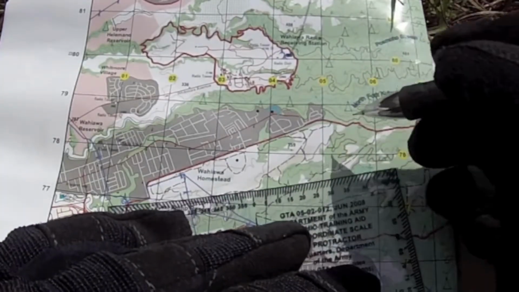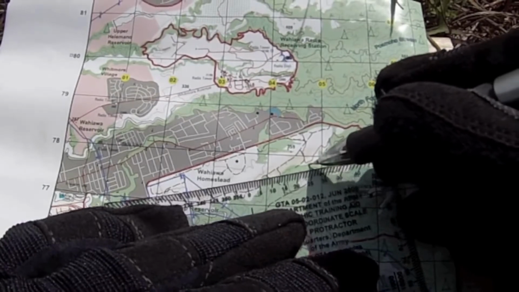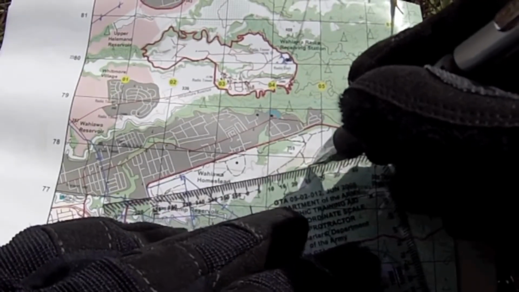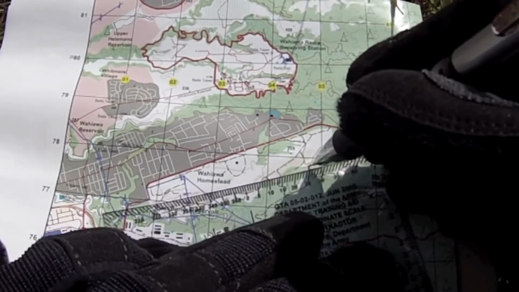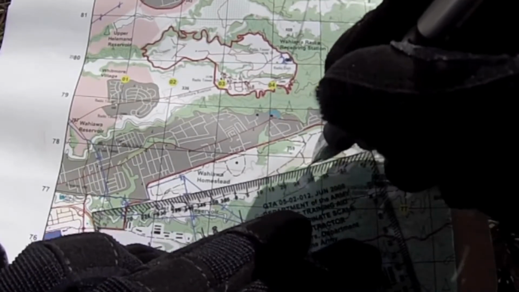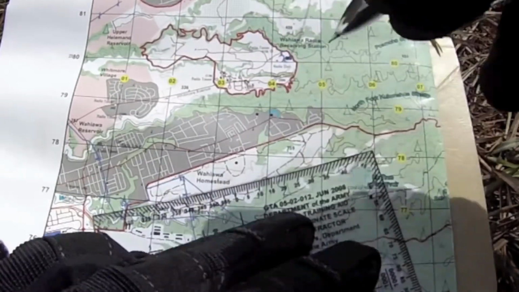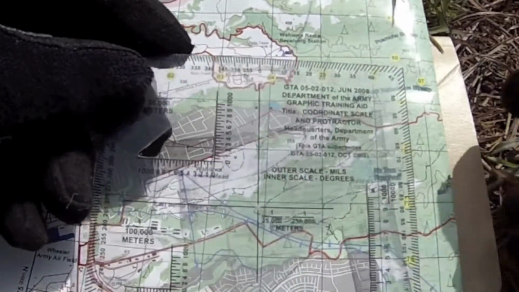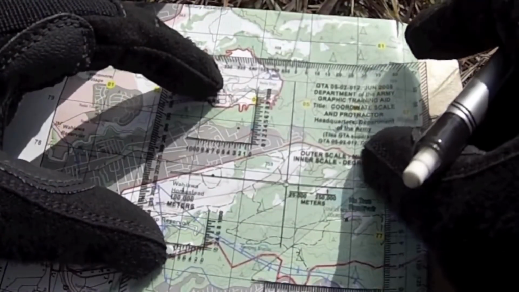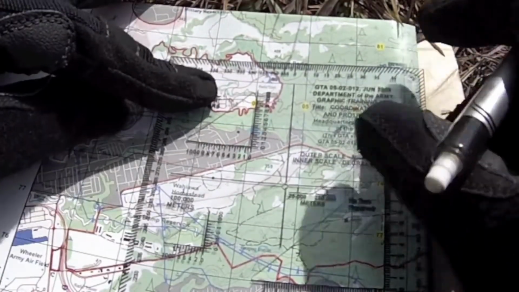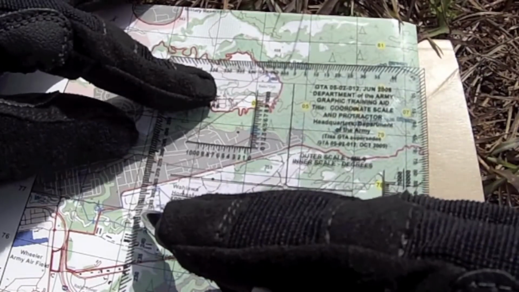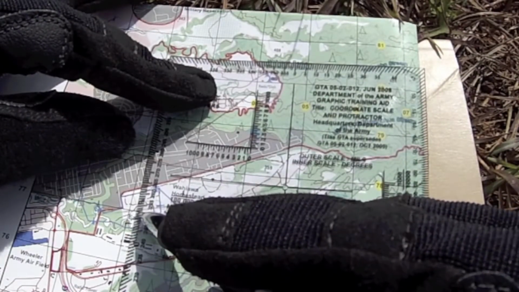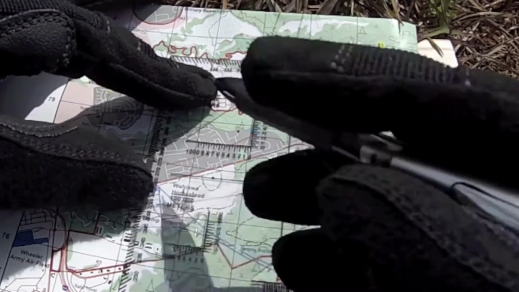Now that I've plotted my two locations, I can determine my azimuth. So using the straight edge of my protractor, I'll line it up from where I'm at to where I'm going and draw a straight line. I'm going to take the center of my protractor, ensuring that 0 is at the top and 90 is at the right. I'm going to set it down on the center on where I'm starting from. I'm going to read over and determine my grid azimuth, which is 253 degrees.